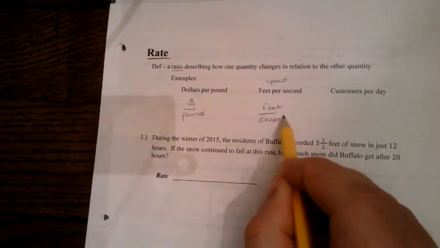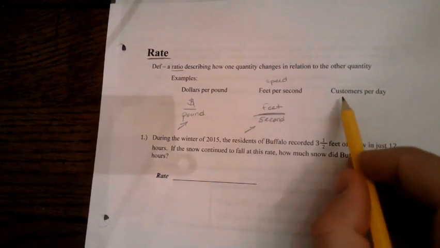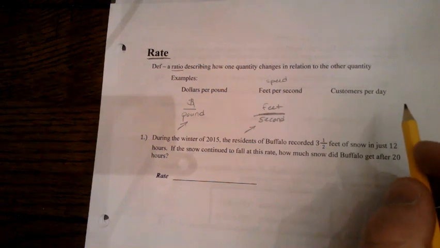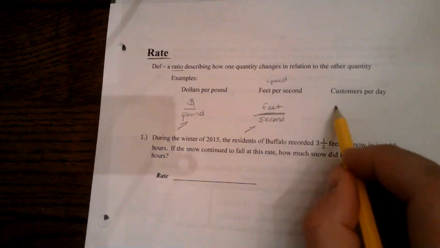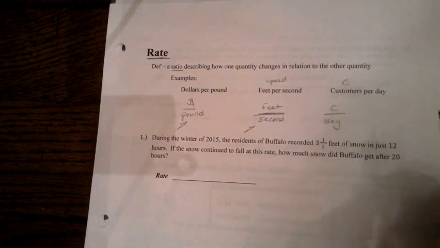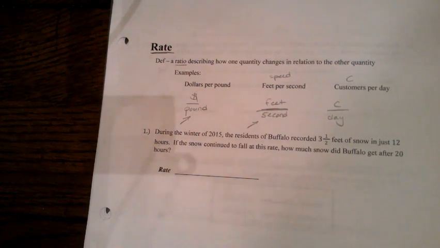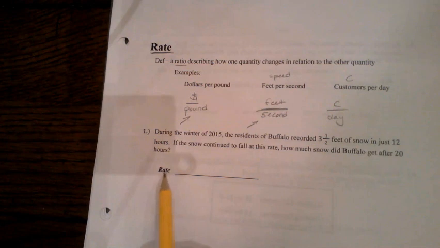And you guys have seen me set up proportions with these labels. We're going to be using labels again. Customers per day. Maybe we're talking about a grocery store and we want to know how many customers we're seeing per day. So it's customers per day. I'll just do C per D. All right, so we're going to be setting these up and solving these, working on rates. Tomorrow, or not tomorrow because it's Friday, but Monday, we're going to be talking about unit rates. So let's just get to our work on rates here.